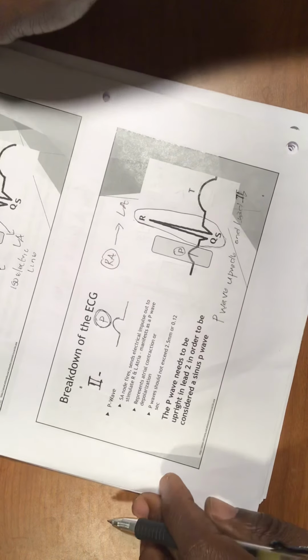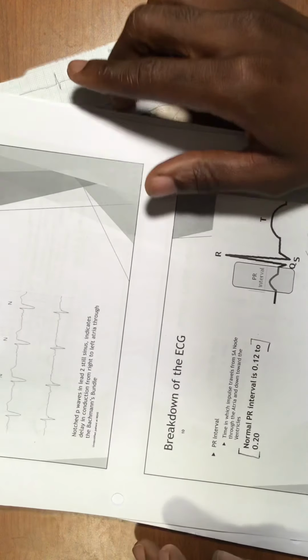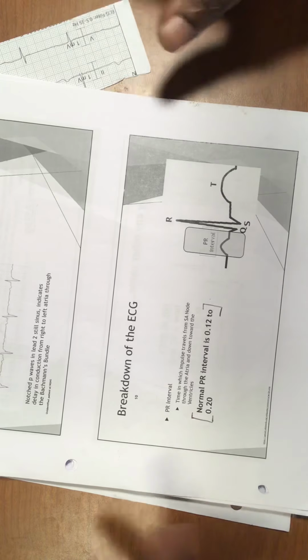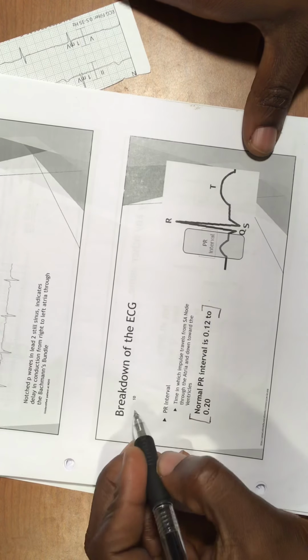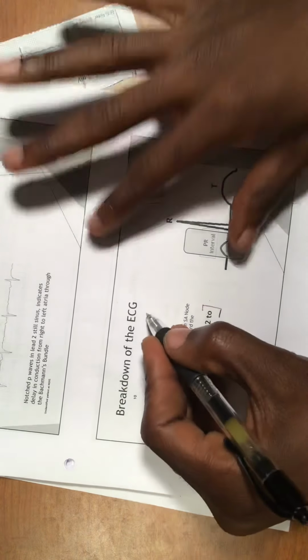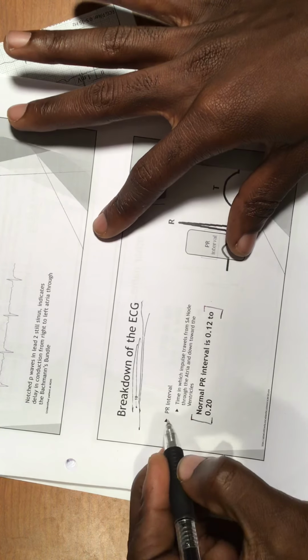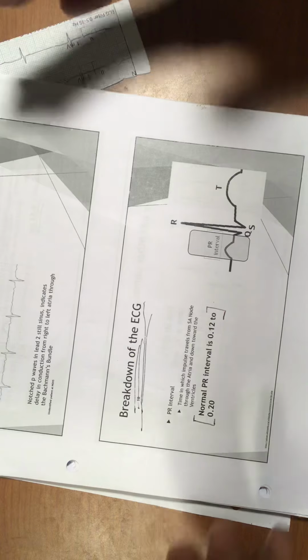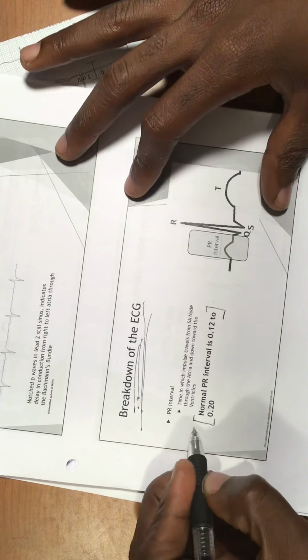Important. Okay, so what did I have for you again? I have other stuff for you, very important. We were talking about very, very important things that we need to know. Remember, we were trying to break down the parts of the EKG. So what is it exactly? The PR interval is the time in which the impulse travels from the AV node to the atria and down to the ventricle. That's really important. What's the normal range for the PR interval?